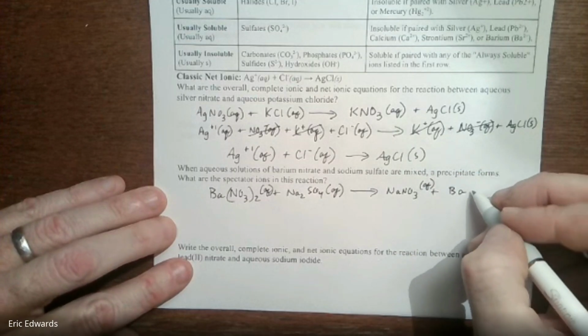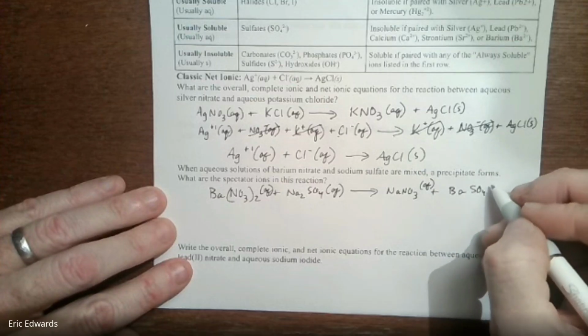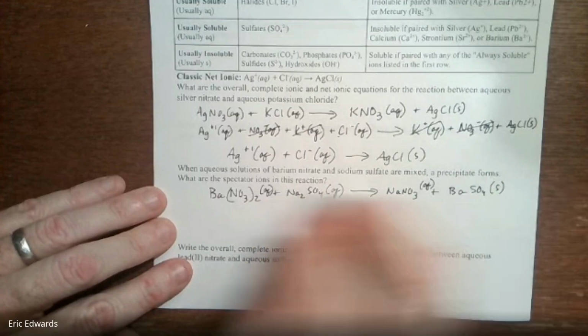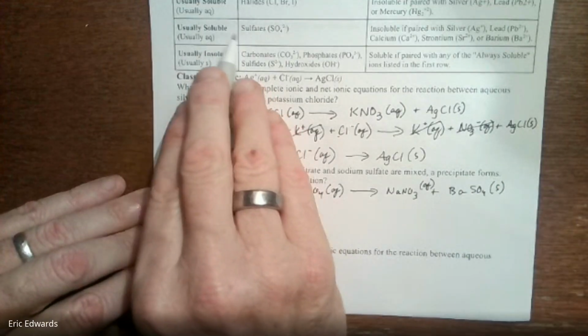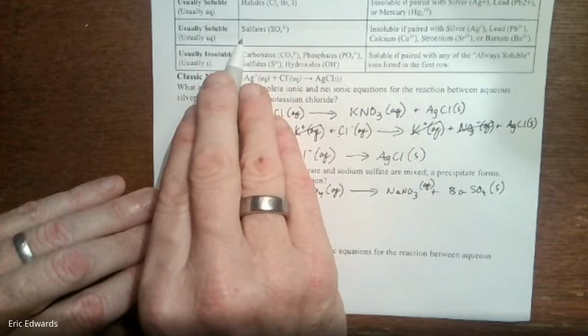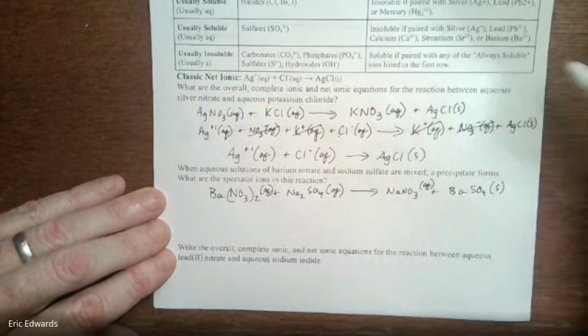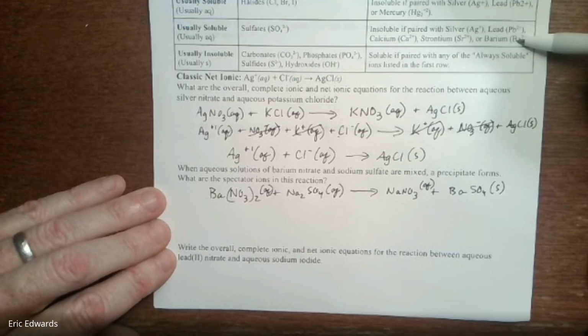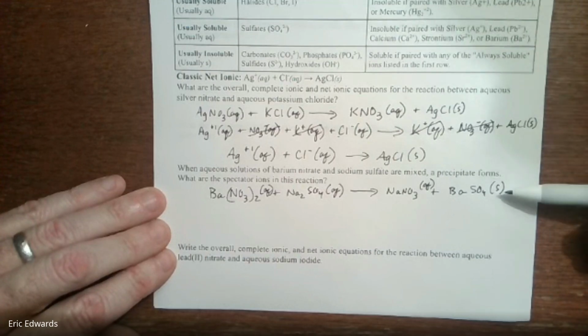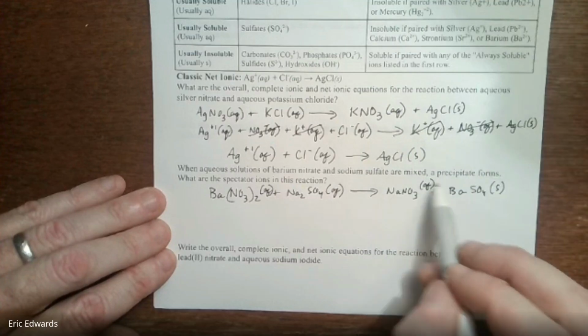And BaSO4, which is now going to be a solid because sulfates are usually soluble unless they are with barium. So barium right here makes it so this is going to become a solid, and these are going to stay aqueous.